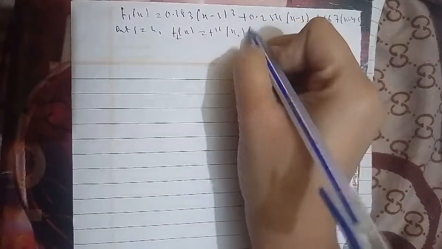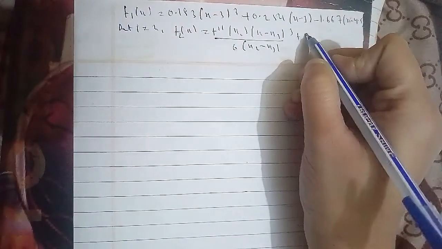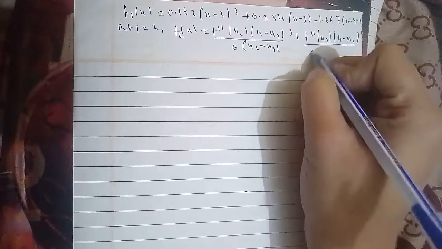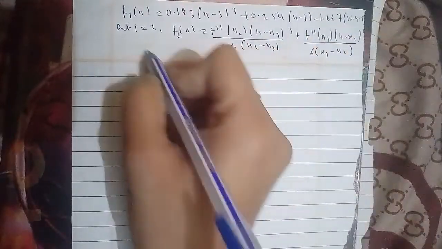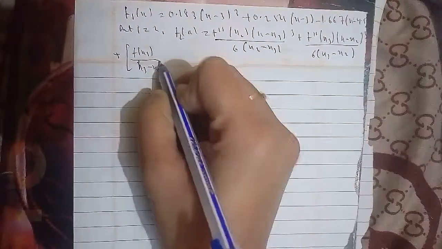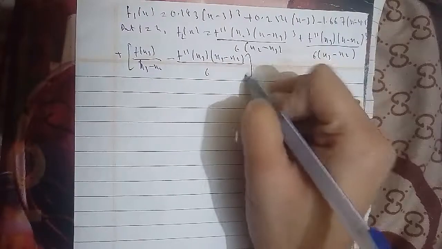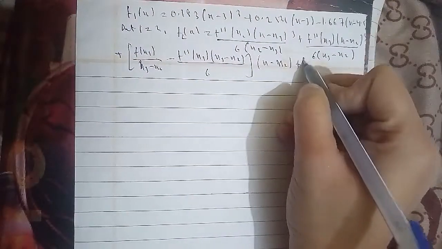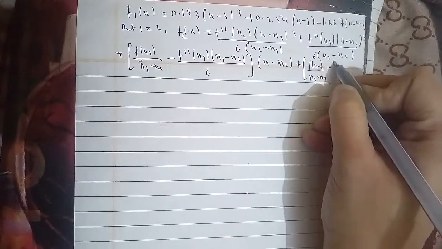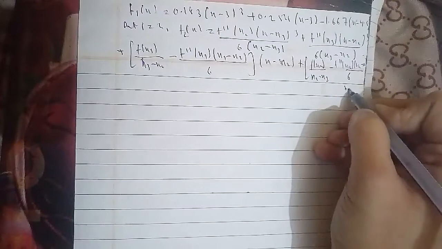Similarly we put i equals 2, so we get f2(x) equals f double dash x2 times (x minus x3) cube upon 6 (x2 minus x3), plus f double dash x3 times (x minus x2) cube upon 6 (x3 minus x2), plus f x3 upon (x3 minus x2) minus f double dash x3 times (x3 minus x2) upon 6, times (x minus x2), plus f x2 upon (x2 minus x3) minus f double dash x2 times (x2 minus x3) upon 6, multiplied by (x minus x3).